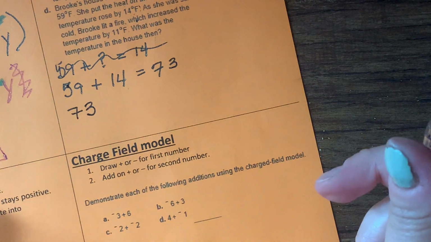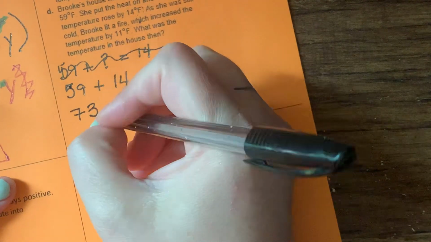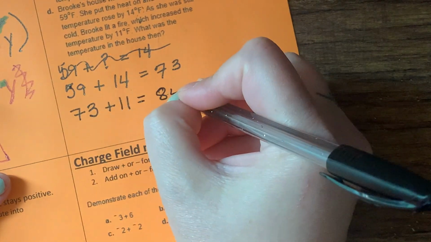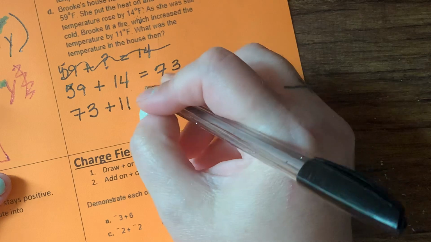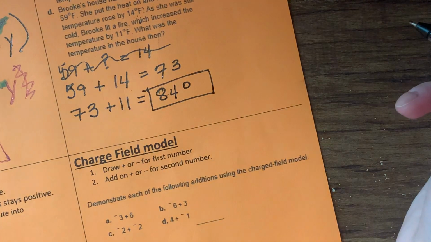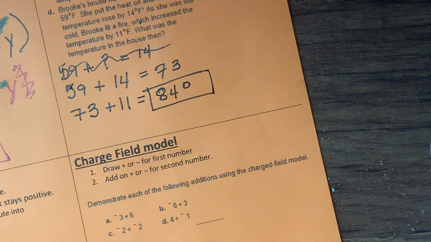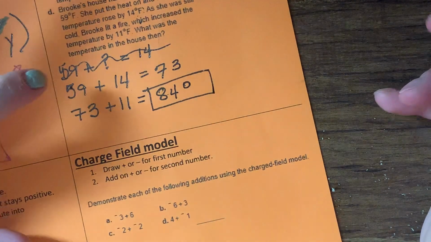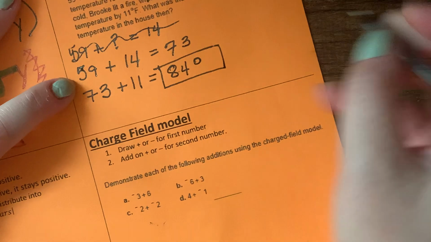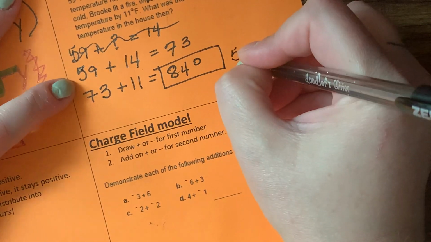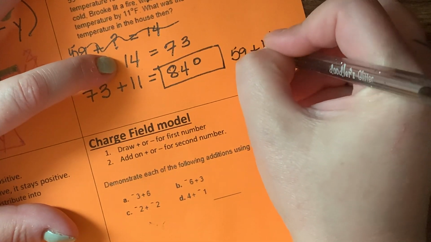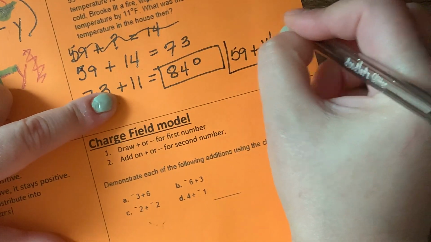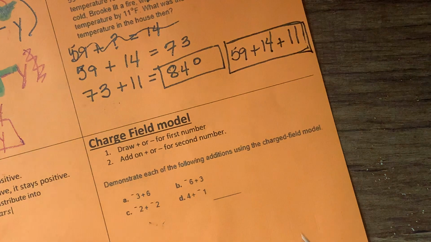Then it says, as she was still cold, Brooke lit a fire, which increased the temperature by 11. So the 73 that we're now at, we increase it by 11. And we get 84 degrees. That's a hot house. Okay, so what was the temperature of the house? It was 84 degrees. And then if you're looking for our addition or subtraction statement, well, let's remember we started with 59. Then we added 14. And then hot dog, we added another 11.